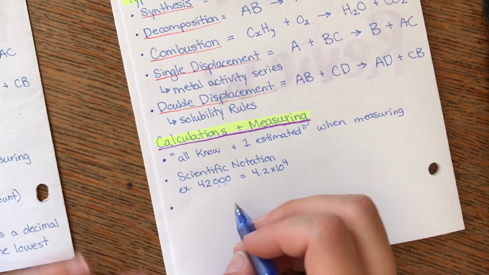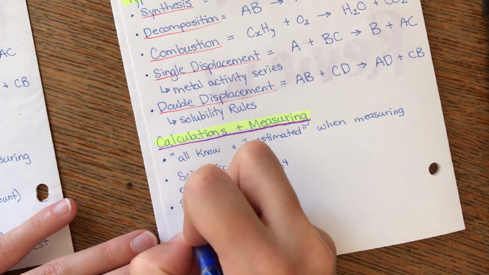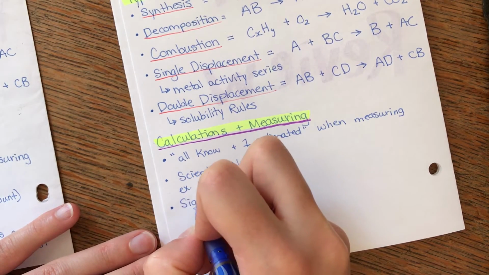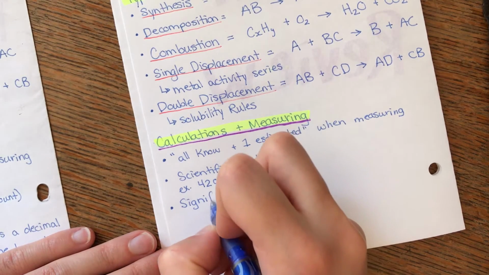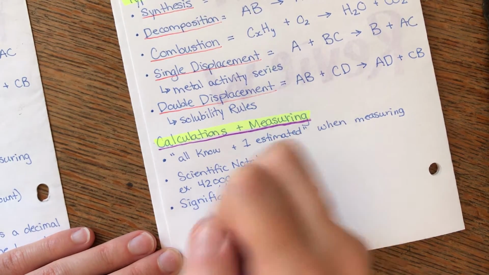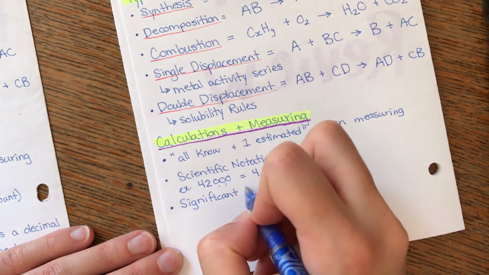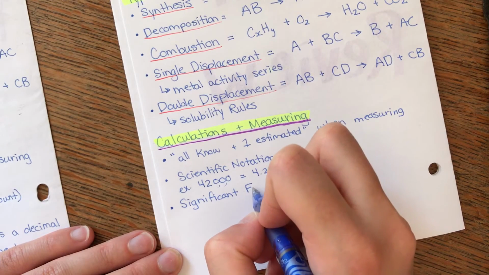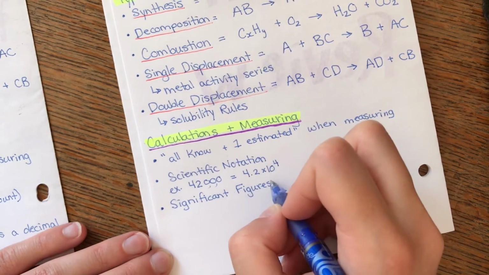And then the last piece was significant figures. So we also talked about the difference between accuracy and precision, if you need to look back in your notes and check the difference between those two things. Accuracy is how close you are to a true value. Precision is how repeatable something is. So significant figures.